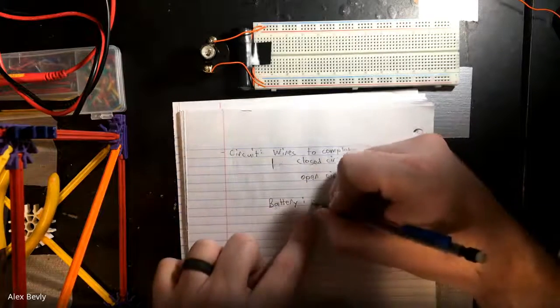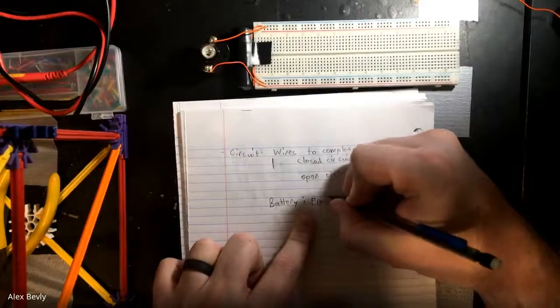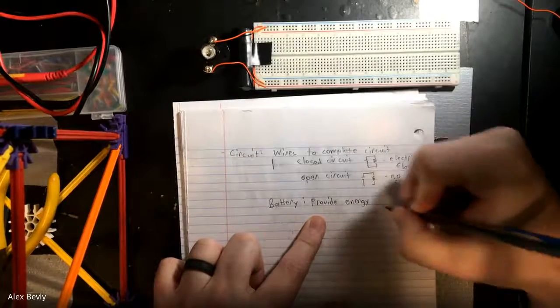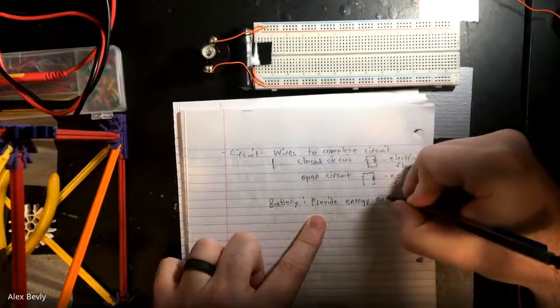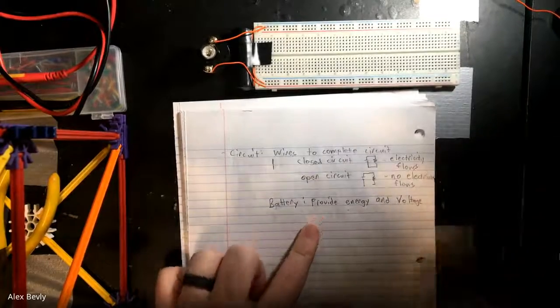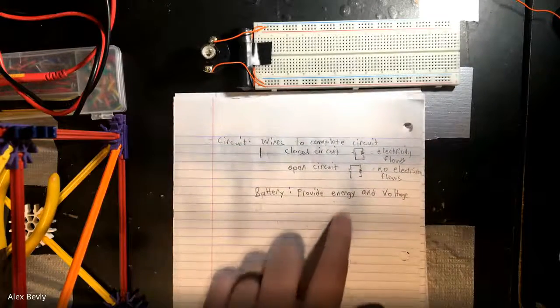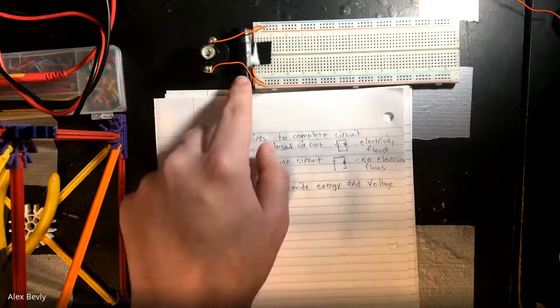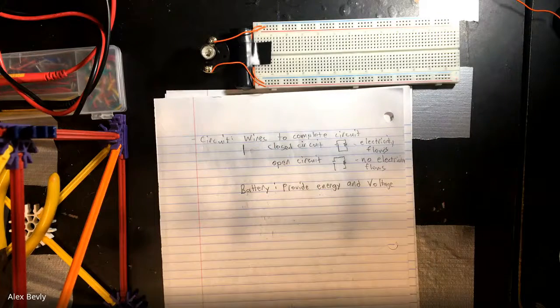Batteries are going to provide energy and voltage. All right, so we're getting to a new thing, voltage. I'm sure everyone in here has heard of voltage. This is a 1.5 volt battery.